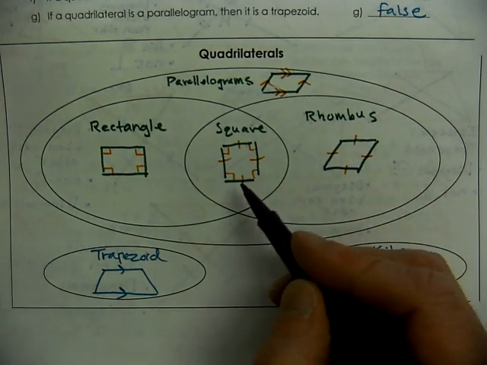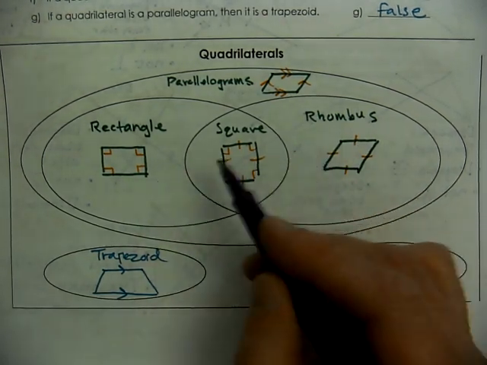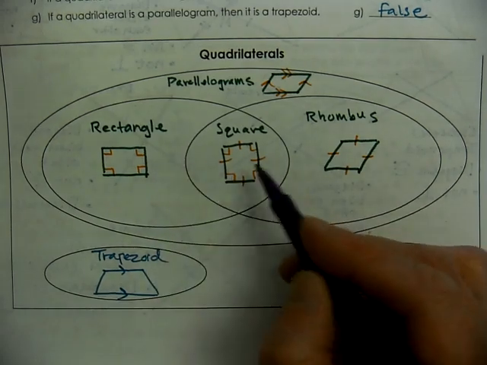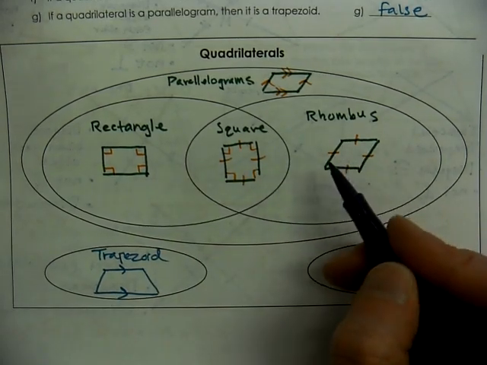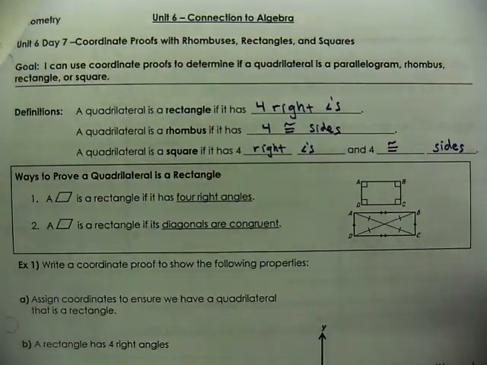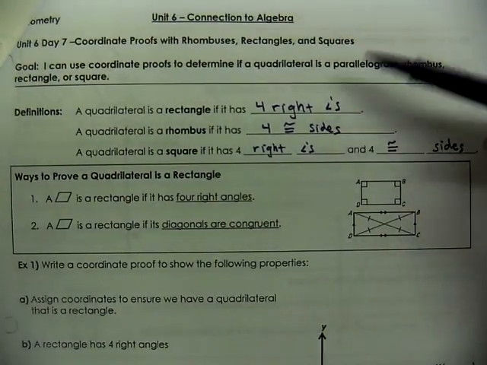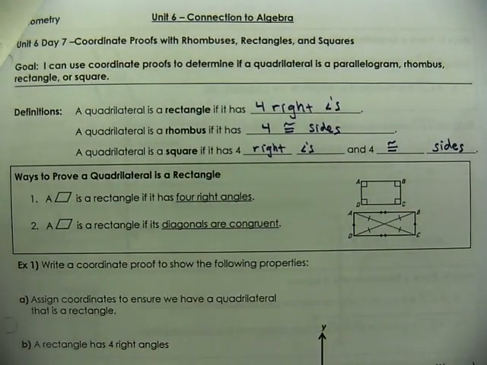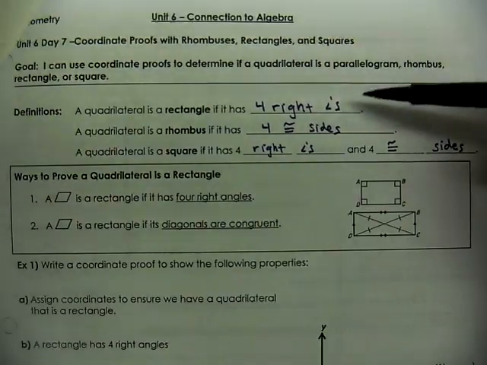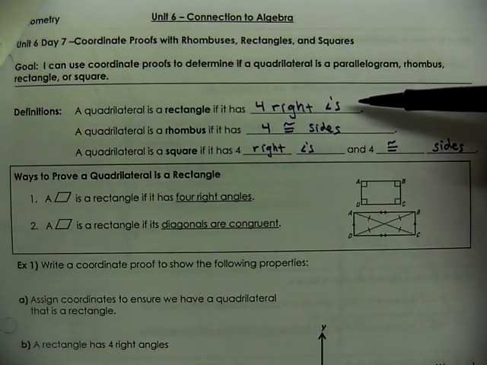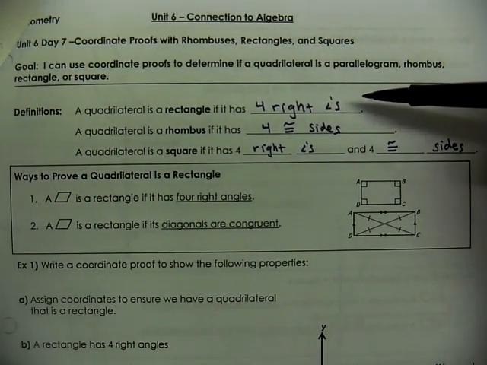And that square was the blend of the two, where it had all of the properties of the rectangle and all of the properties of the rhombus. So just keep that in mind. We're summarizing those things here just for your reference. You can see it says that a quadrilateral is a rectangle if it has 4 right angles. Now remember, we know a square also has 4 right angles, right? So that's because a square is a special kind of rectangle.